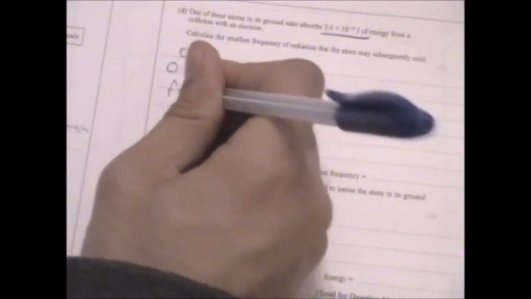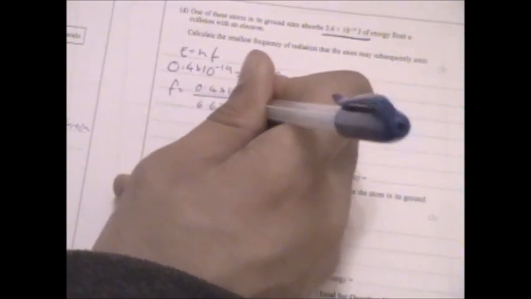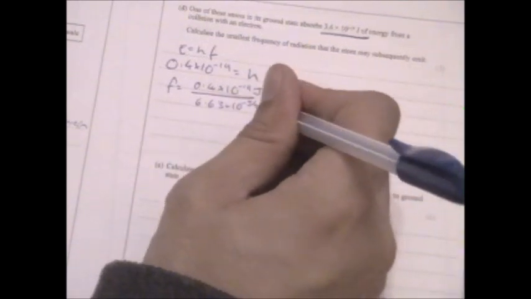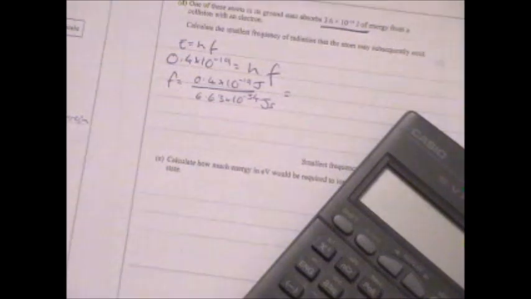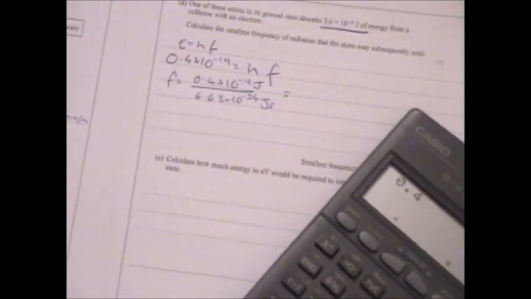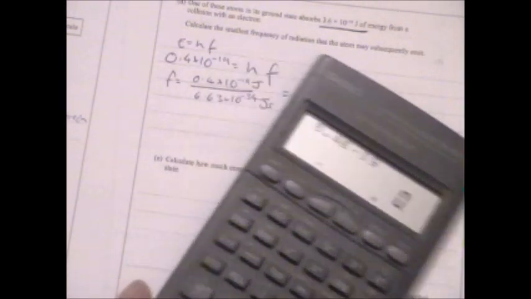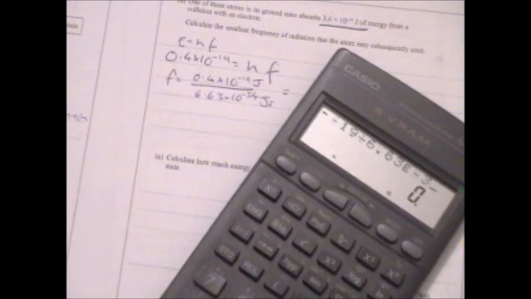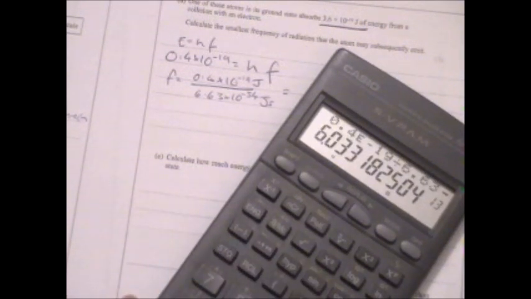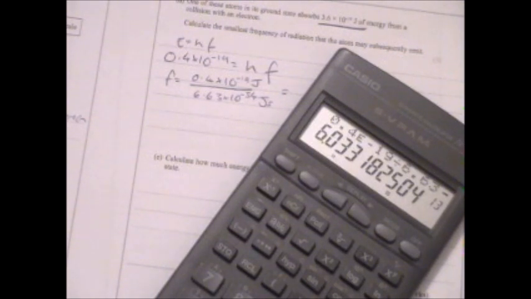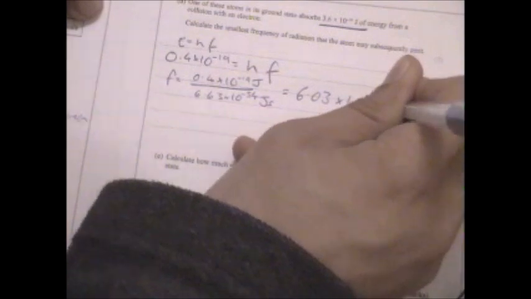Well, we want f, so we need to rearrange for f, so that's going to be 0.4 times 10 to the minus 19 divided by 6.63 times 10 to the minus 34, remember, which is Planck's constant. That's in joule seconds, remember. So that gives us 6.03 times 10 to the 13 hertz for our frequency. So that is the smallest frequency of radiation we can get. That must be the case because it's the smallest energy transition that could have actually taken place.